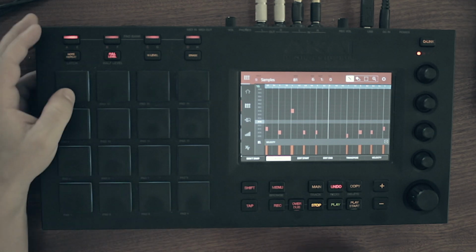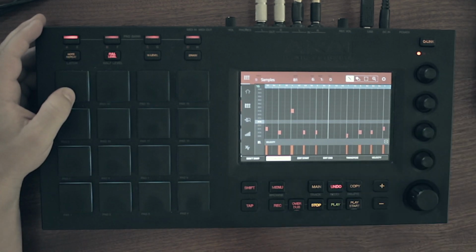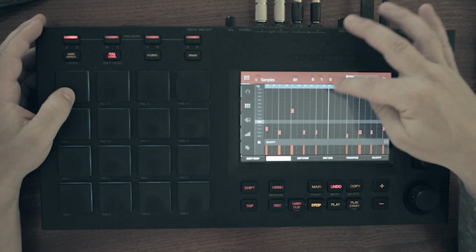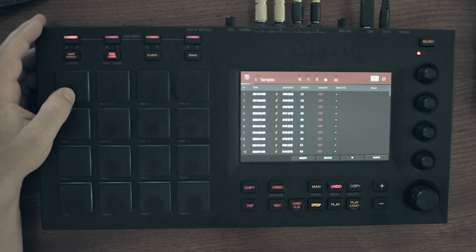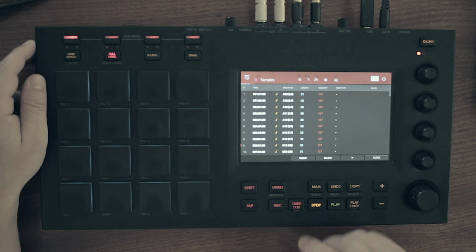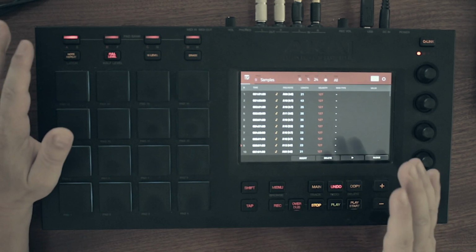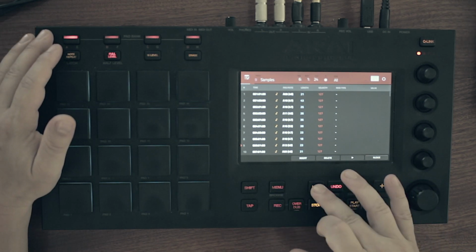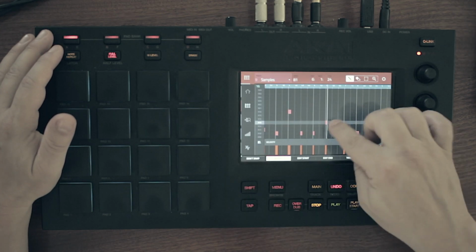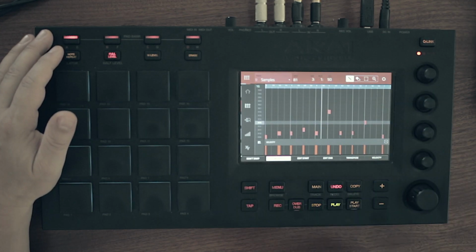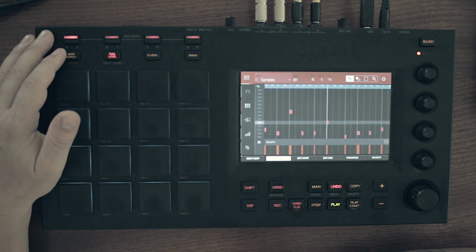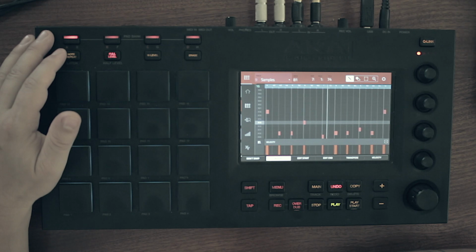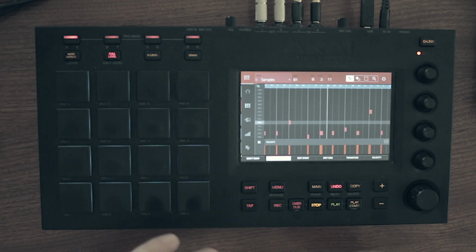A cool little trick, if you don't want to record, you can just do this. See if you have the playhead already where you want it, you can just go to the list editor, press record. That's it, it's already inserted. So let's go here to the grid again. There's our note, you can just play it. That's cool. So we have an intro.